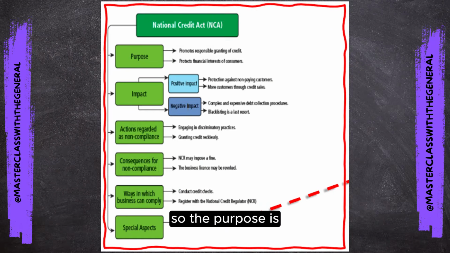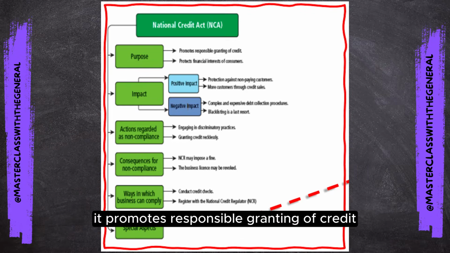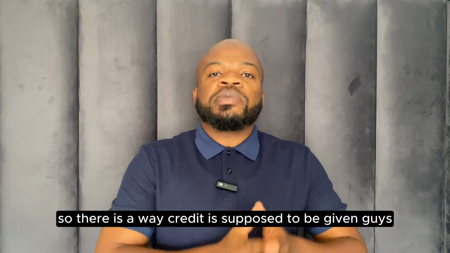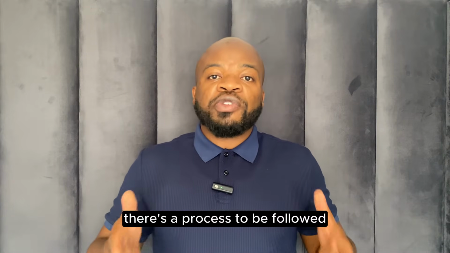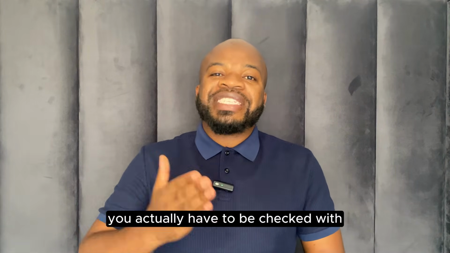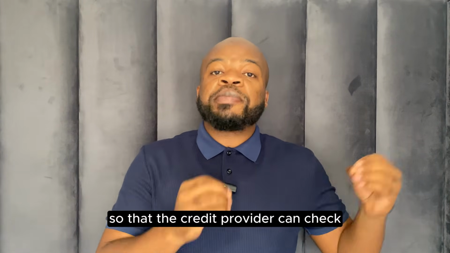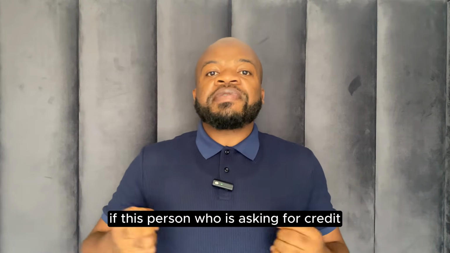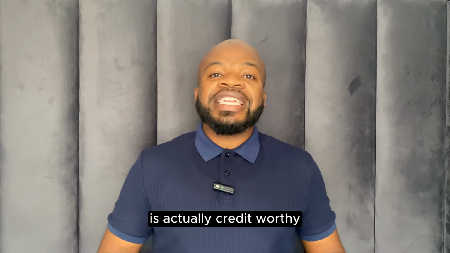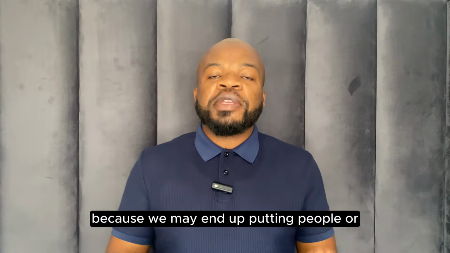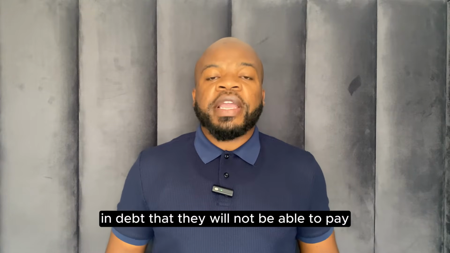So the purpose is it promotes responsible granting of credit. So there is a way credit is supposed to be given, guys. There is a process to be followed. You actually have to be checked with what is called an affordability assessment so that the credit provider can check if this person who is asking for credit is actually credit worthy, because we may end up putting people in debt that they will not be able to pay.